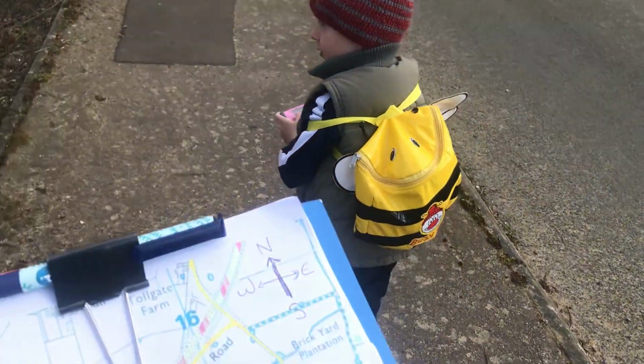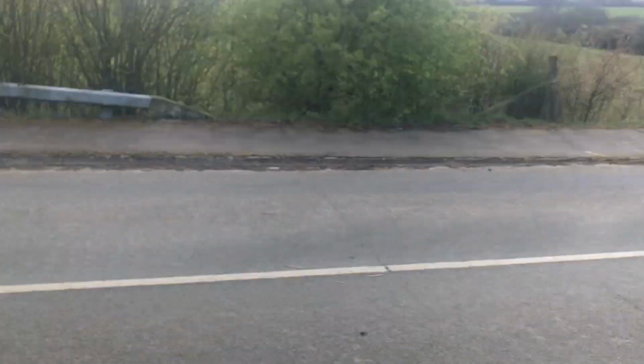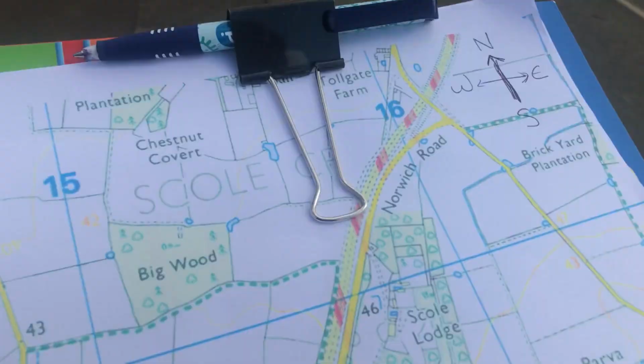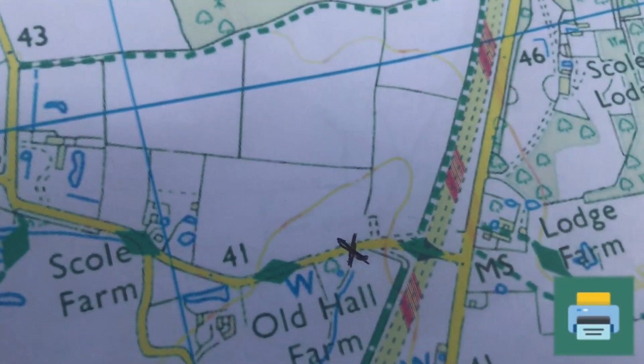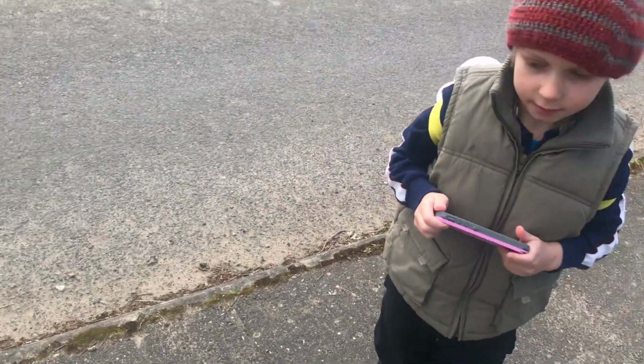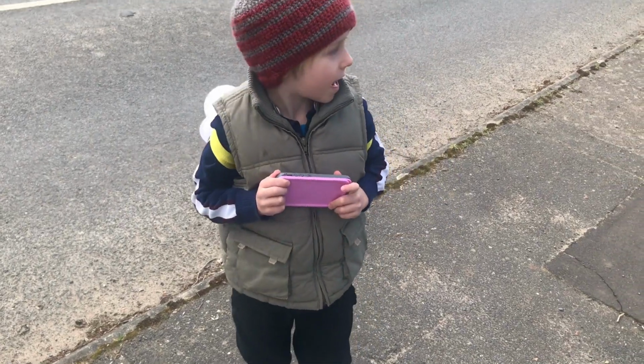So we've just started. The car's all the way down there, and we parked at the X, haven't we, Theodore? Okay. So what's the first thing you want to take a picture of? First thing. What are we going to go take a picture of? Bumblebee. Bumblebee. Yeah.